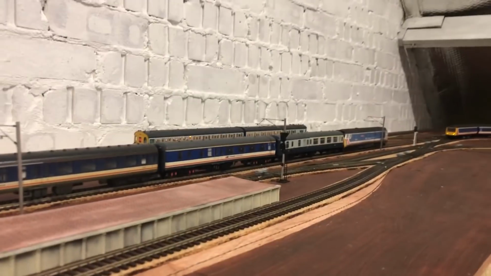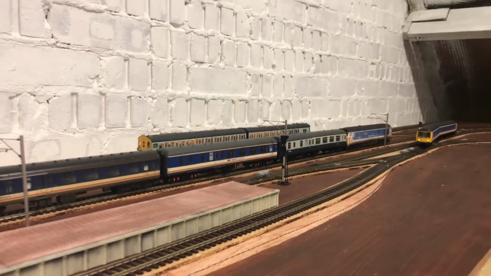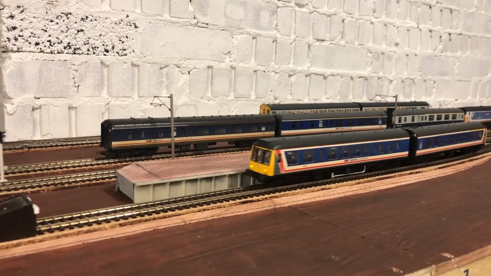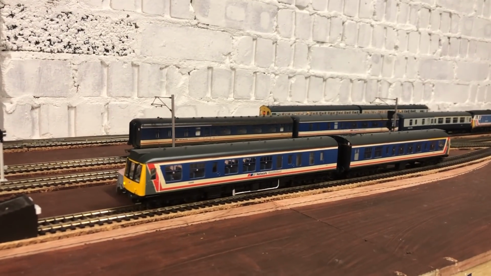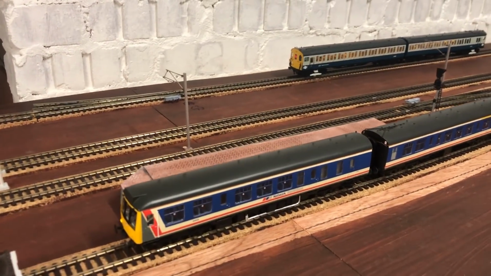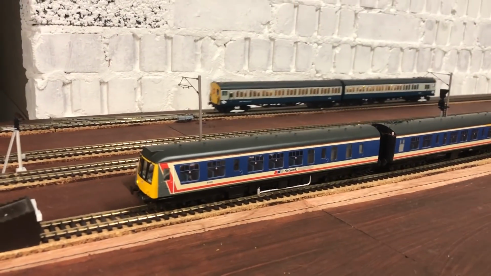So you should see the 108 here coming in, and this should stop without crashing into the buffers. Let's see. Nice, and as you can see, it lines up to where I've placed that platform. So you can get quite accurate with these measurements. And again, this is in a wait phase.